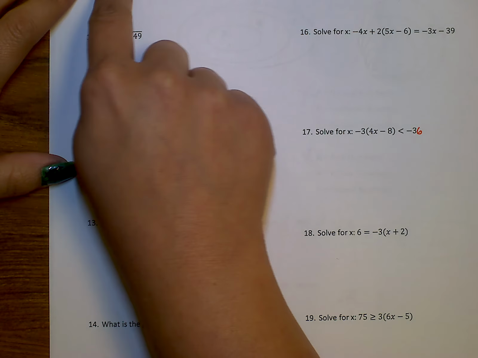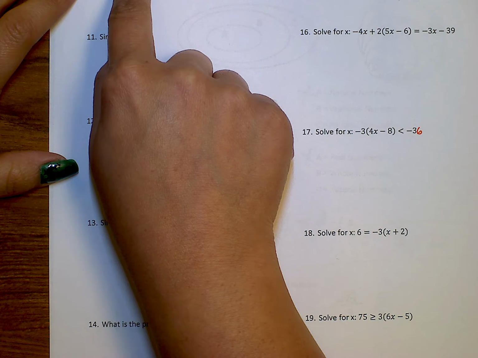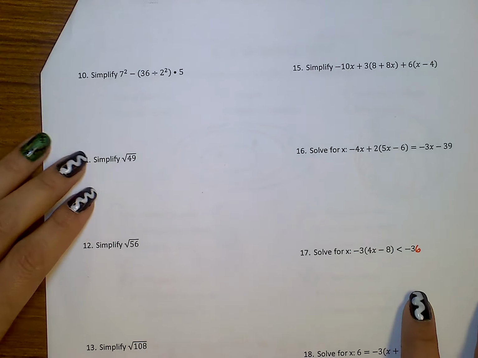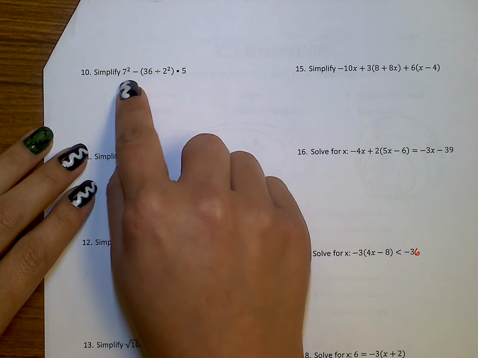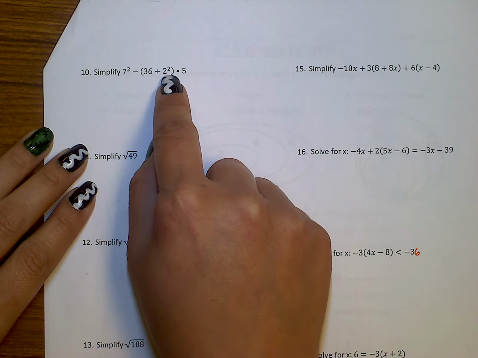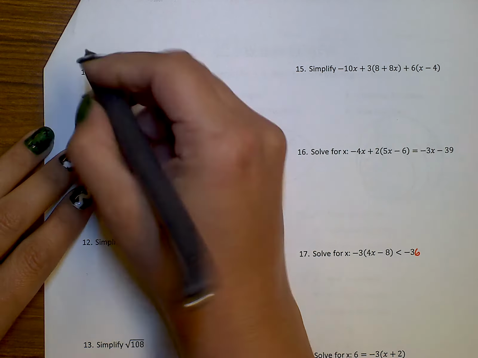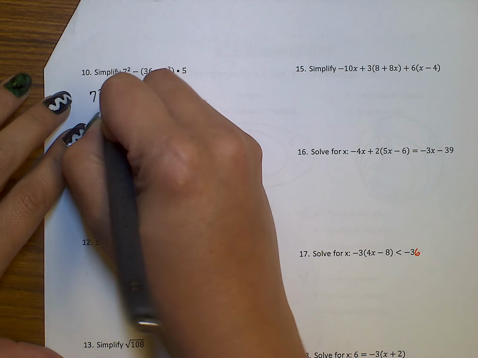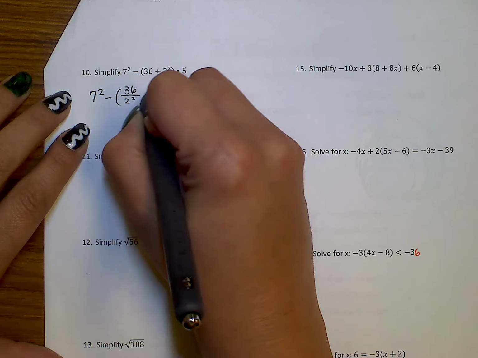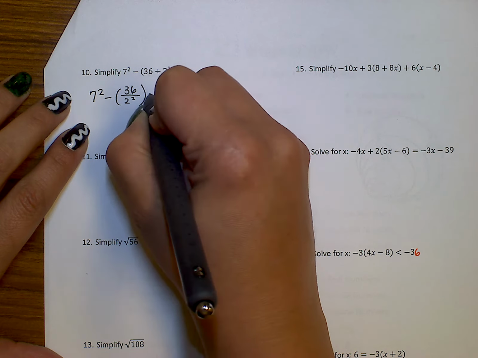Page, number 10. I have a numeric expression that I want to simplify. That's 7 squared minus a group of 36 over 2 squared times 5. So I'm going to rewrite it so it looks like that: 7 squared minus a group of 36 over 2 squared times 5.